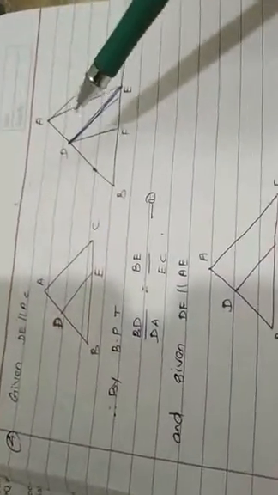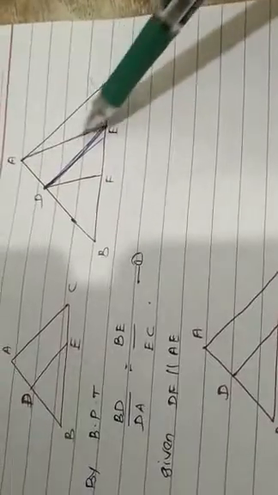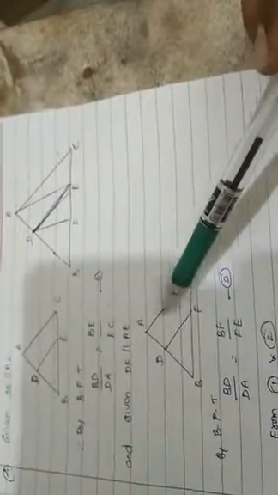Next, in the same way, it is given DF parallel to AE. So draw the corresponding triangle ABE, where DF and AE are parallel.